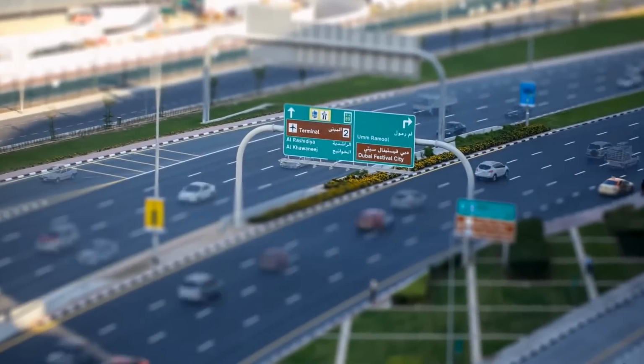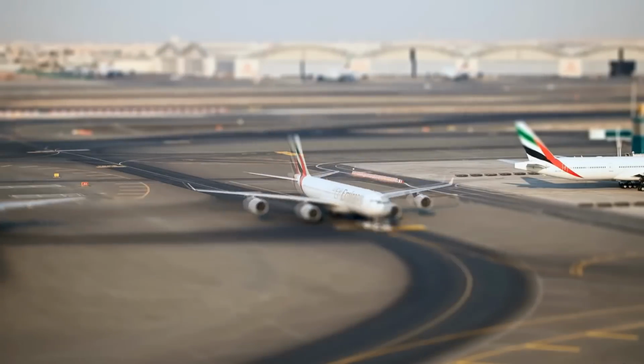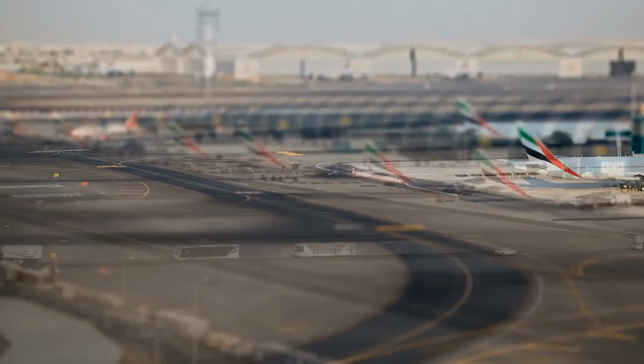But whatever the situation is, we can truly say that the 787-10 Dreamliner will be a great sight to see in Emirates' fleet.